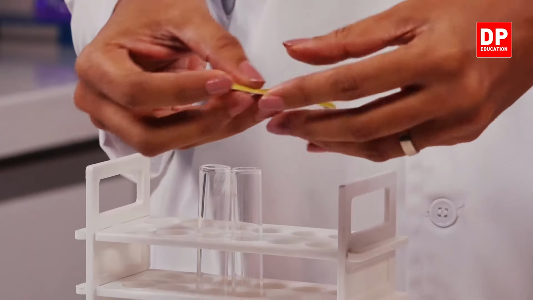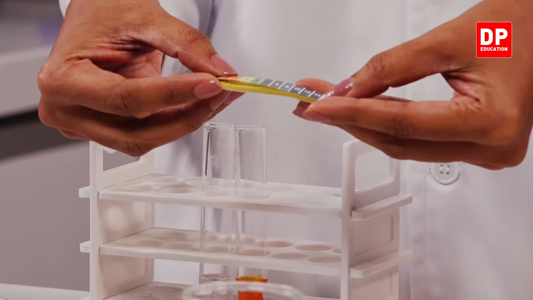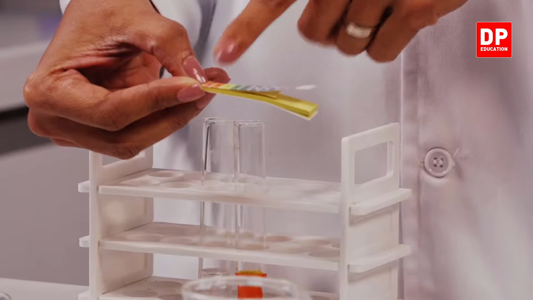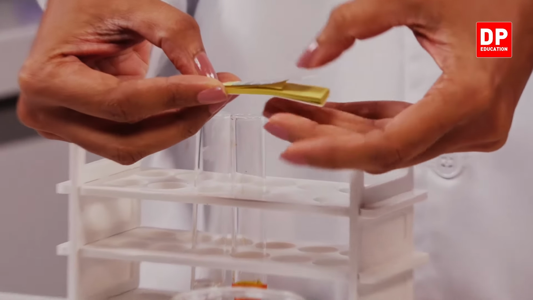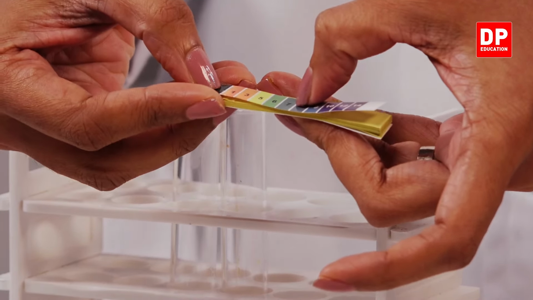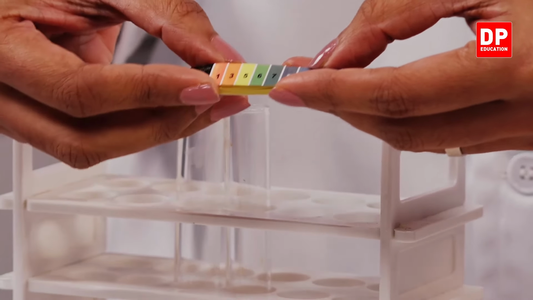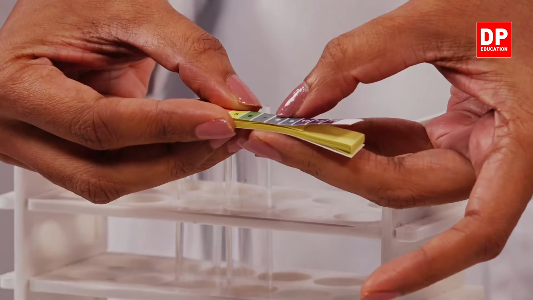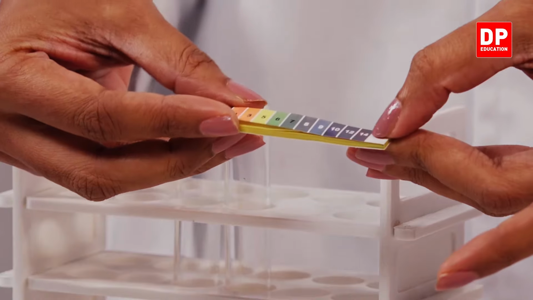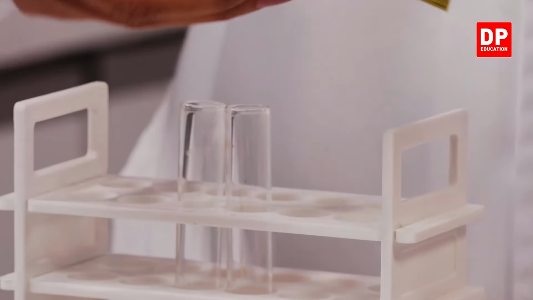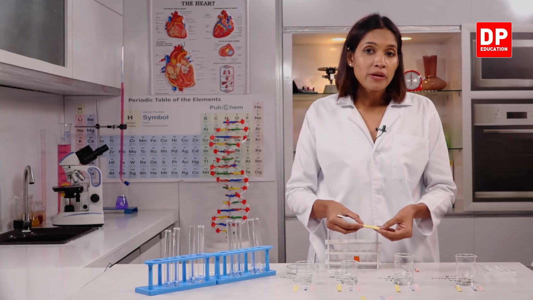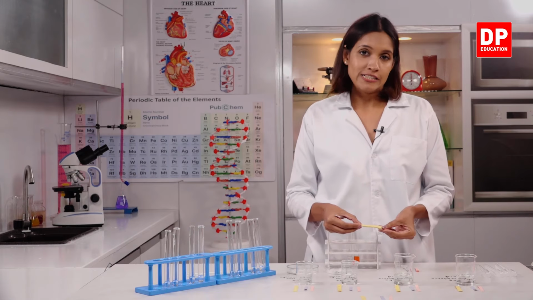It ranges from 1 to 14. pH 7 is the neutral substance. pH 1 to 6 indicates acids, and pH 8 to 14 indicates bases.